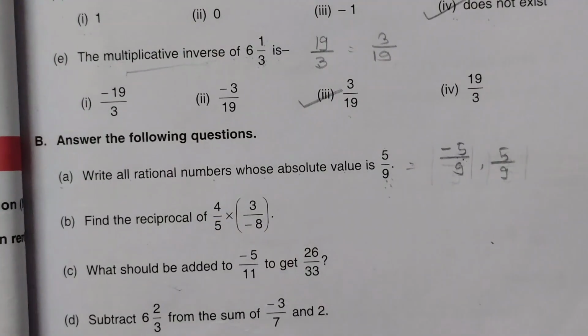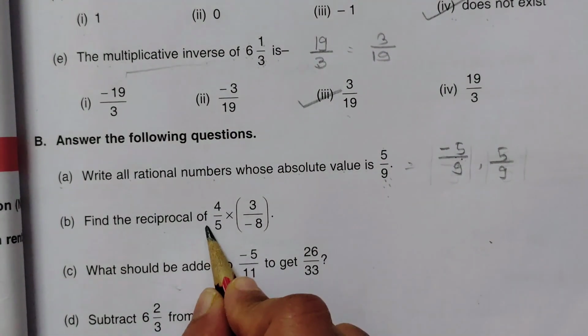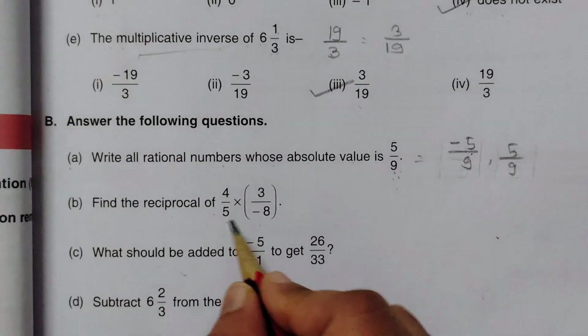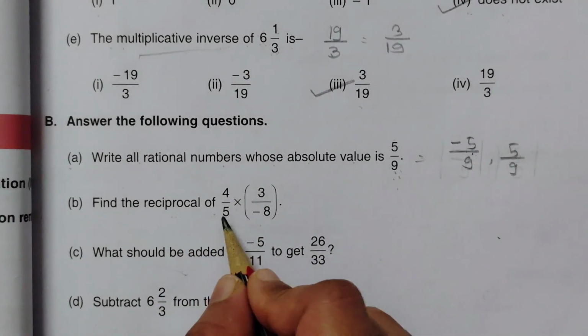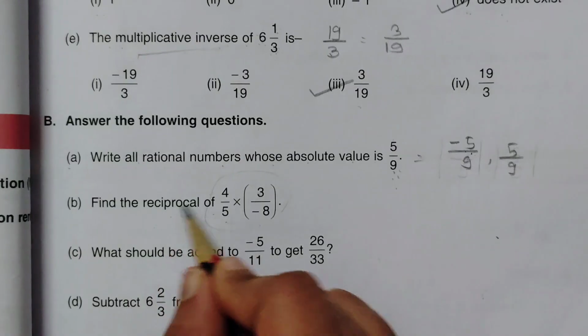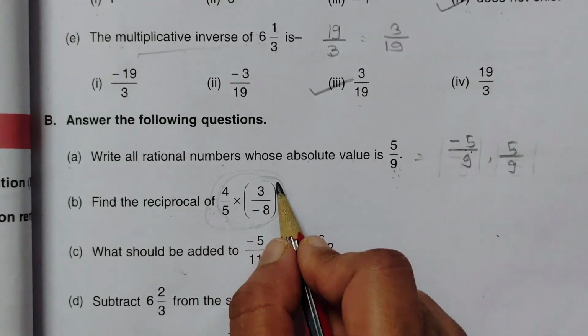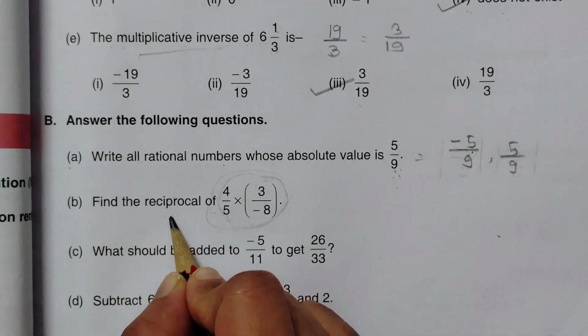Okay. Next, find the reciprocal of 4 upon 5 multiplied by 3 upon minus 8. Now we have to find the reciprocal. So first we have to solve this, because the reciprocal of this product we have to find. Right? So we have to solve this. The answer we get, that we have to reciprocate.